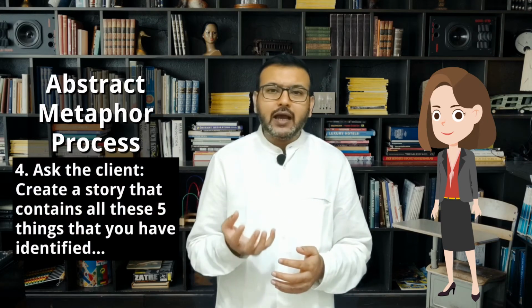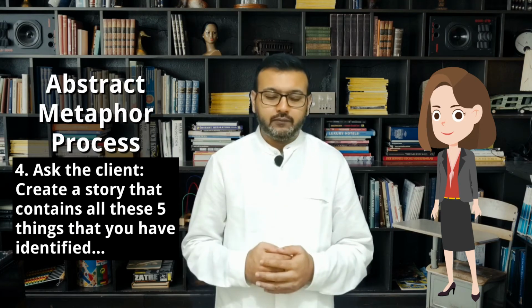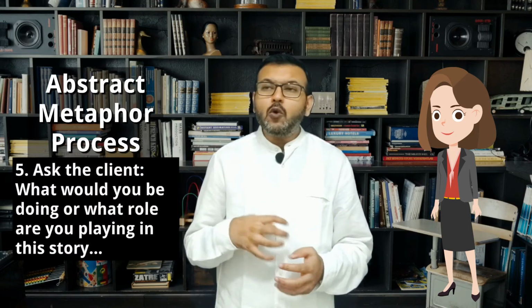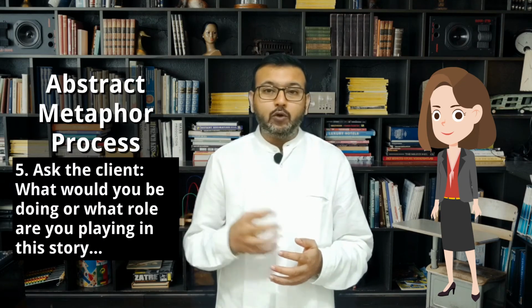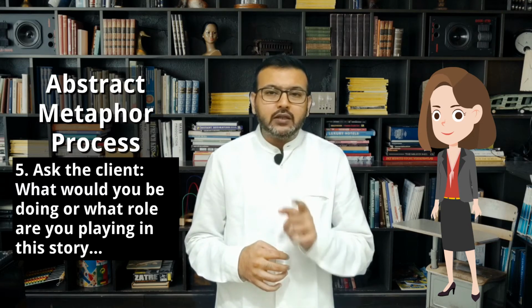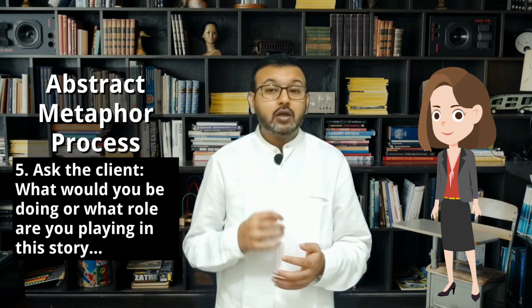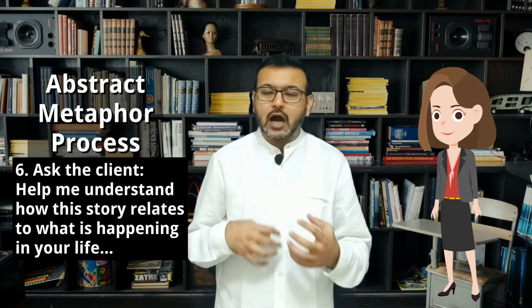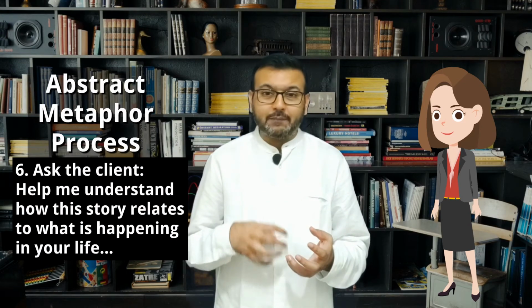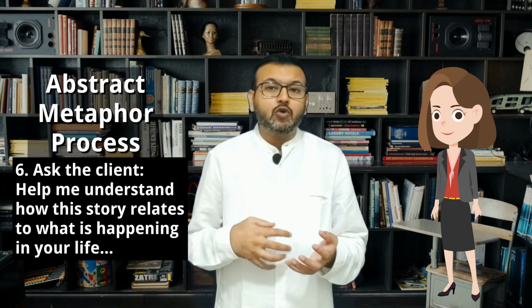The next step after identification of shapes, items or objects is to ask the client, I would like you to create a story that contains all these 5 things that you have identified. After the client creates the story, ask them, if you were a part of this story, what would you be doing? What role are you playing in this story? Once the client tells you the role that they are playing in the story, the next step is to ask them, think about this story and help me understand how this story relates to what is happening in your life and the problems that you would like to work with.